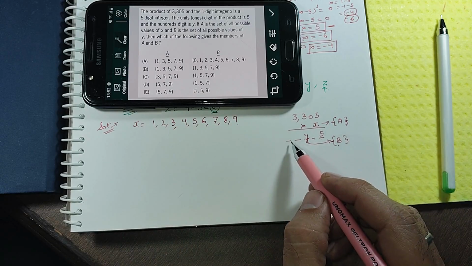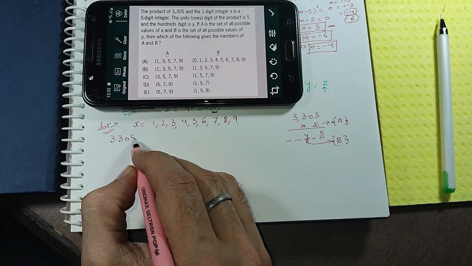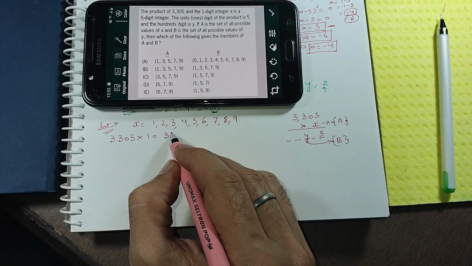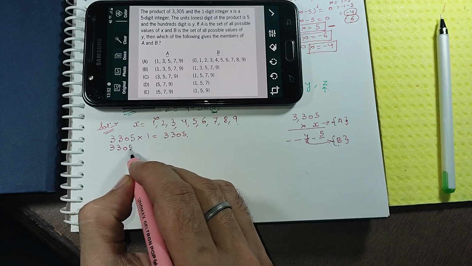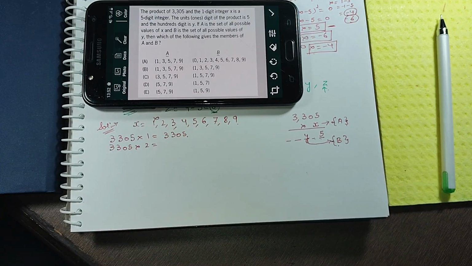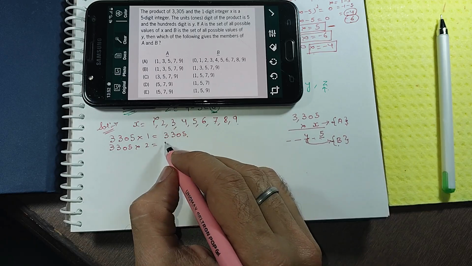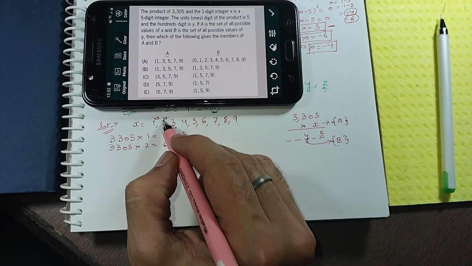Now, provided this is a 5-digit number, when I multiply 3305 by 1, it again yields 3305. So that means it is not a 5-digit number. So x can't be 1. Now 3305 multiplied by 2. So this is 3300 into 2, that will be 6600, and then 5 multiplied by 2 will be 10. So this is 6610. So again it is a 4-digit number. So x can't take the value 2.